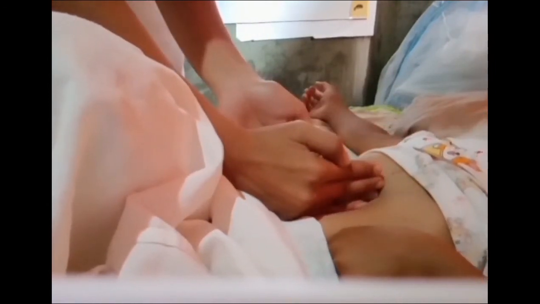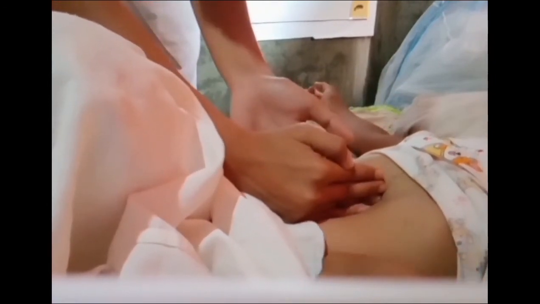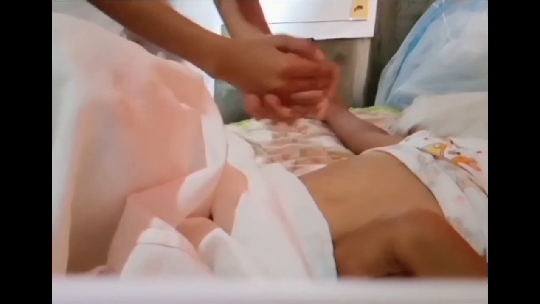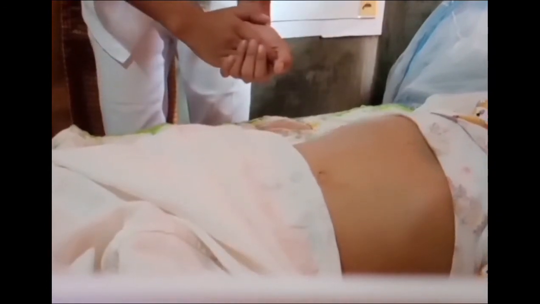Push. So no fluid wave is transmitted. So next we will assess the rebound tenderness.